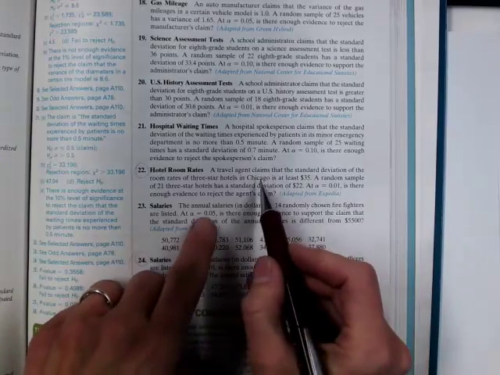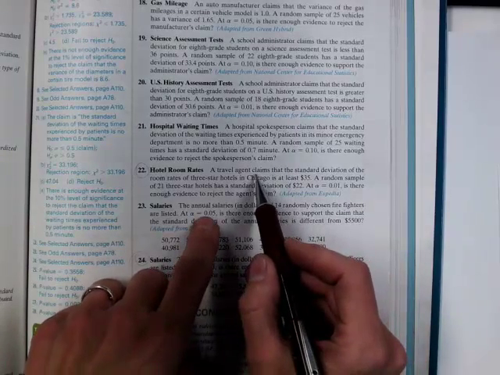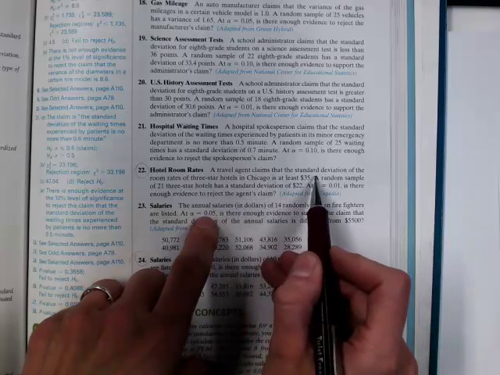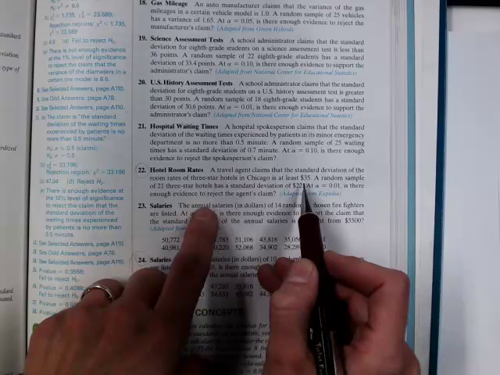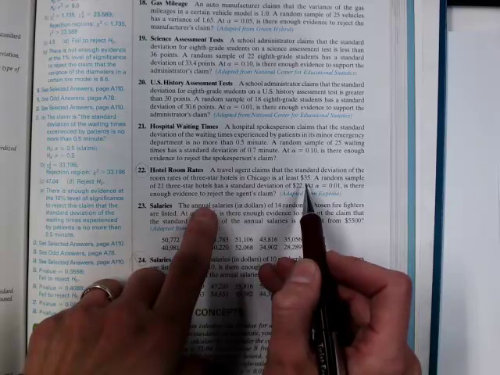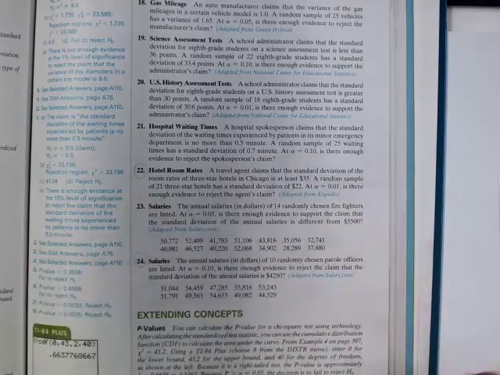Okay, so let's identify the parameter. The claim is that the standard deviation is at least 35. So my parameter is going to be sigma, not sigma squared, because this is a test about standard deviation. Let me write that claim as a mathematical statement.